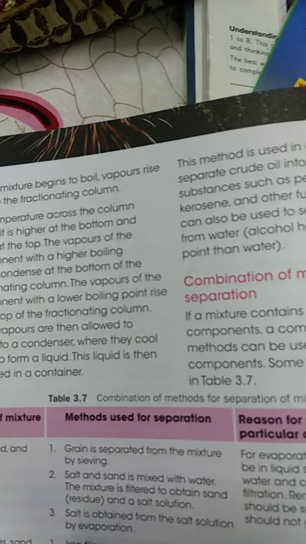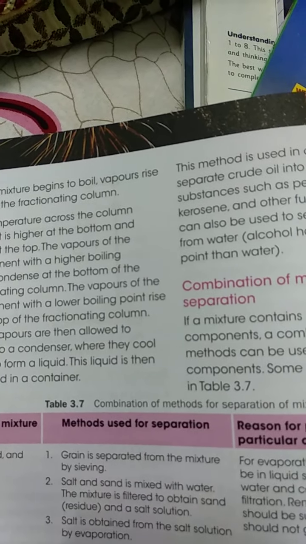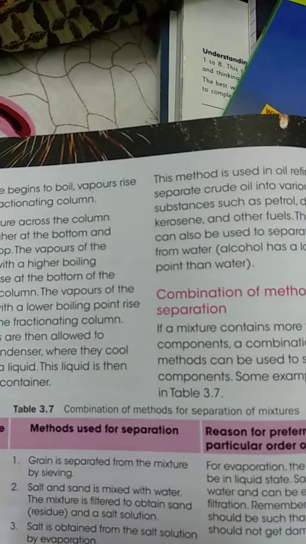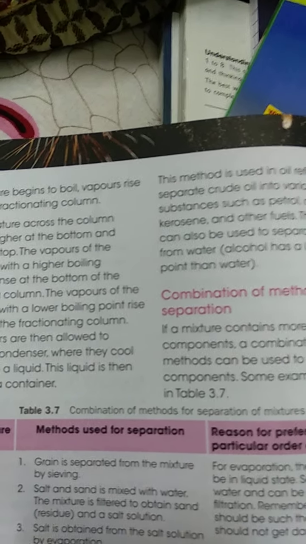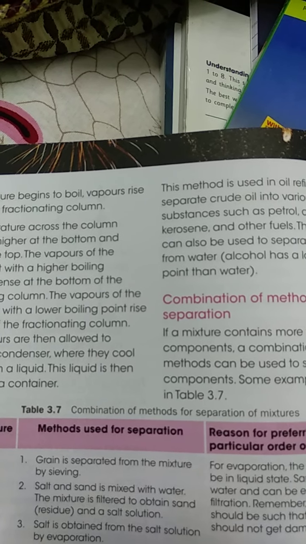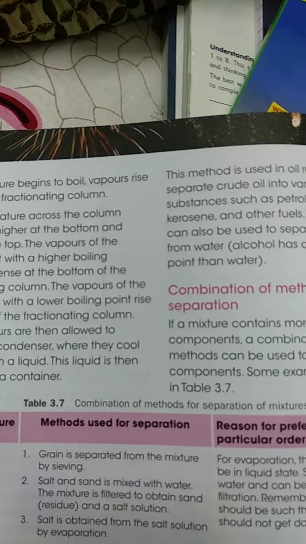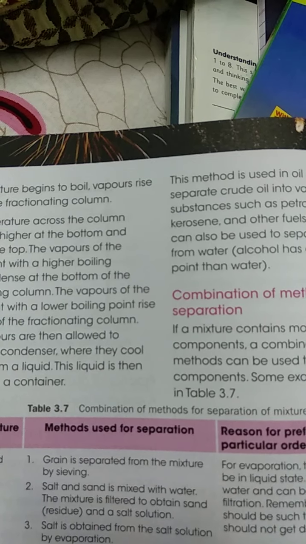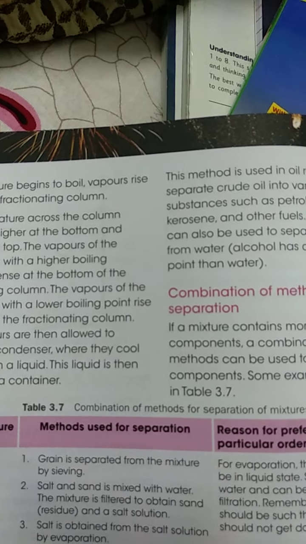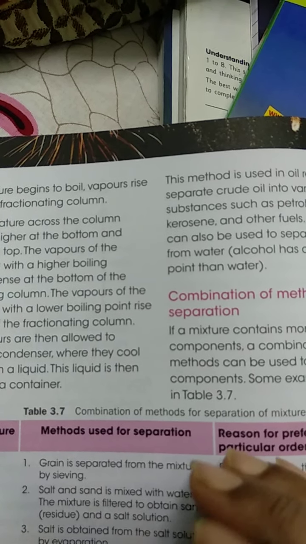Crude oil is very dirty, and when it is cleaned, as you have heard, in petrol refineries, this process is used. How is it used? The mixture is being boiled as in distillation. At a certain temperature, the vapors rise. The temperature across the column varies. It is higher at the bottom and lower at the top.